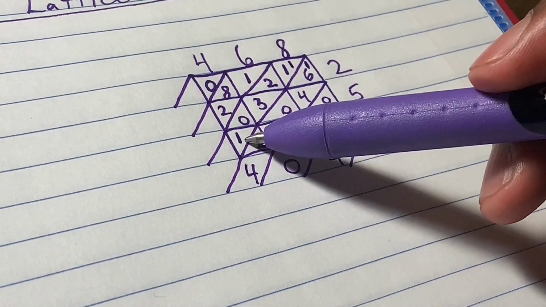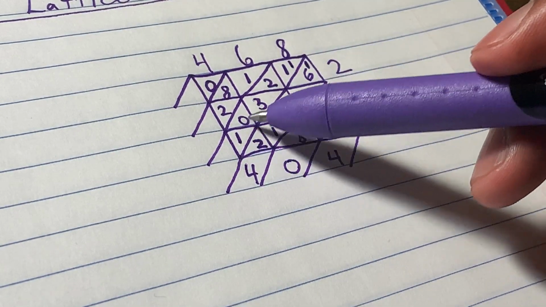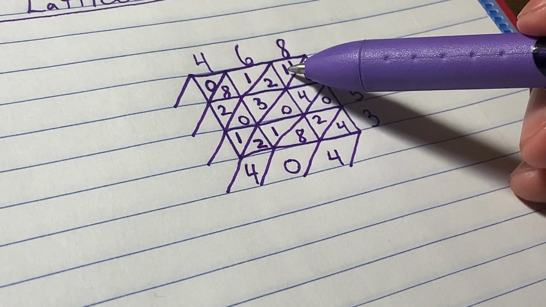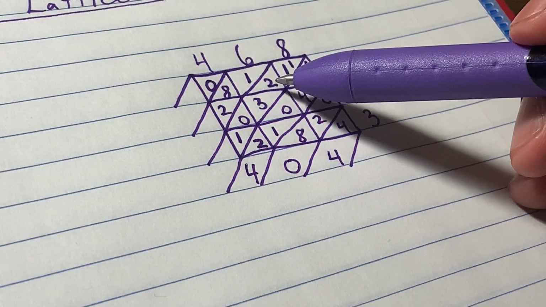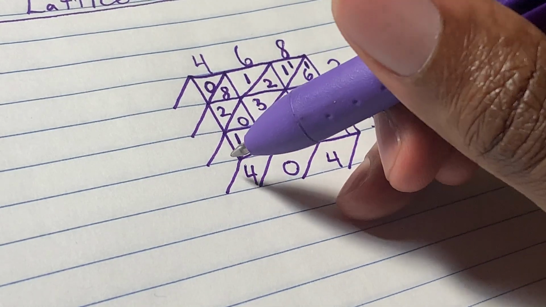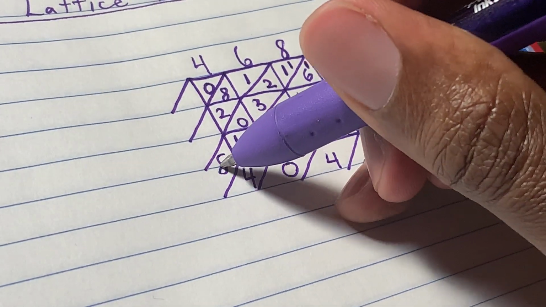Now let's add this column. Do we see anything that adds up to 10? No. So let's just add as usual. So 1 plus 1 is 2. 2 plus 2 is 4. 4 plus 3 is 7. And 7 plus 1 is 8. So put that 8 right here.